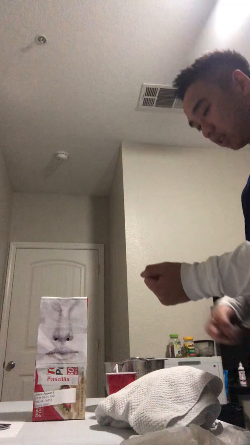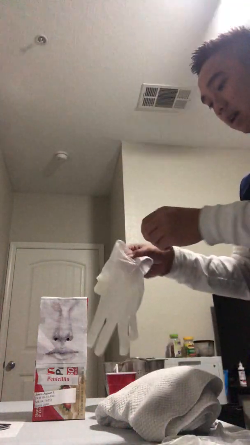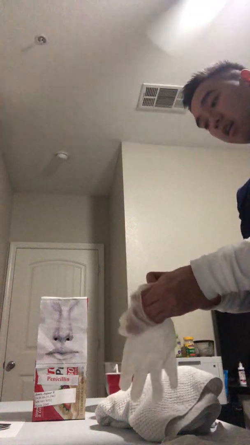Normally I don't have my piston tip syringe here with me. Normally I would loosen the plunger. Don't have it today, so I'm just going to verbalize. After that, I'm going to apply clean gloves.